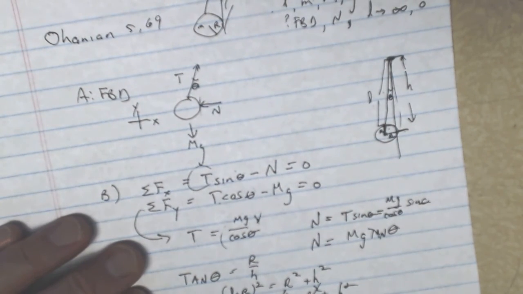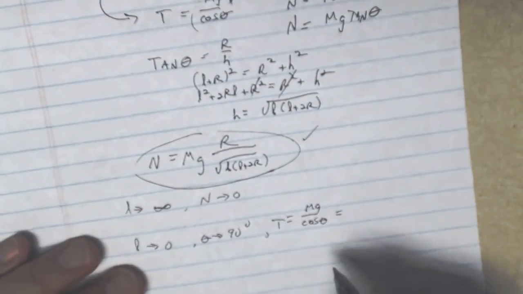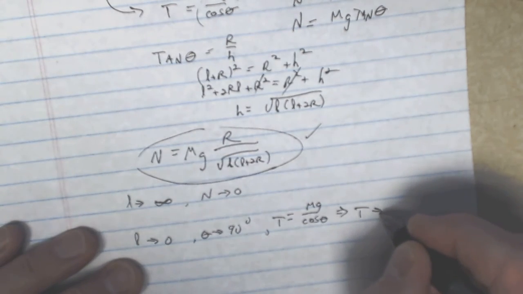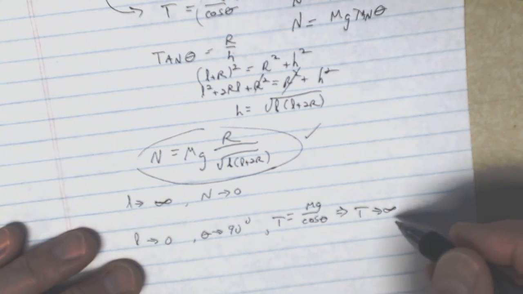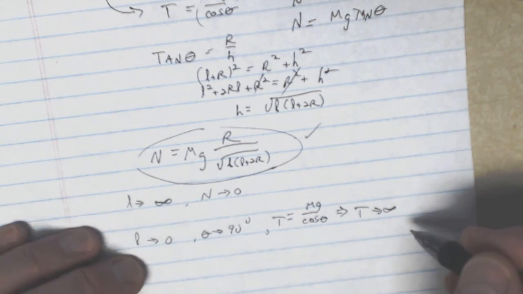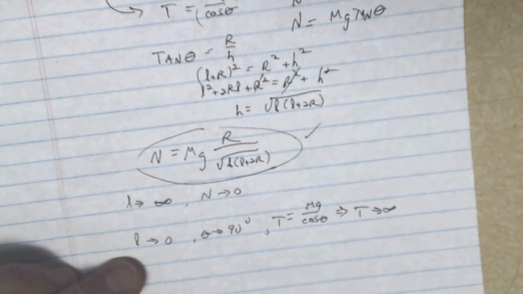And the tension, which is mg over cosine theta, is going to blow up to infinity, since cosine theta goes to 0. So as the tension blows up to infinity, that means you're pulling the ball against the wall with infinite force, and the normal force counteracting that is also going to be infinite. So you're going to have a hard or impossible time holding the ball at that angle. Okay, that's it.